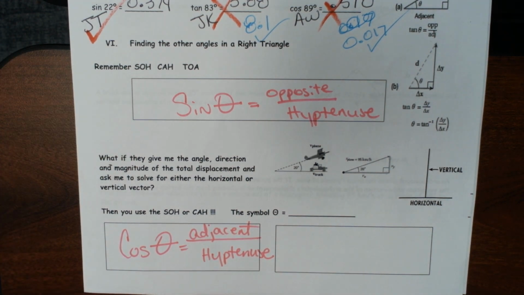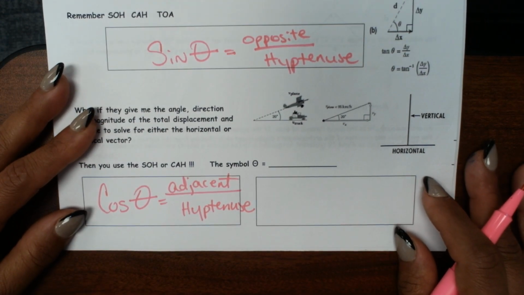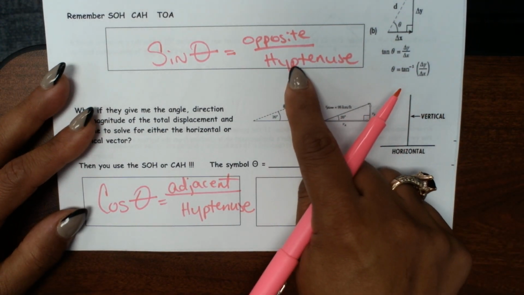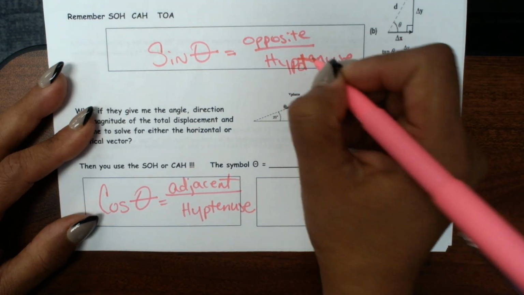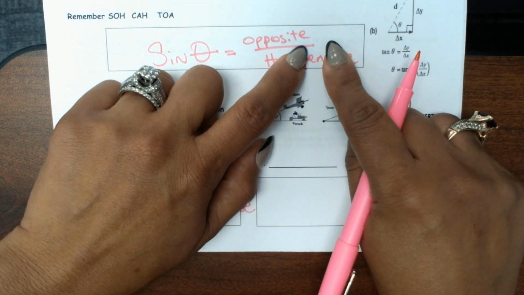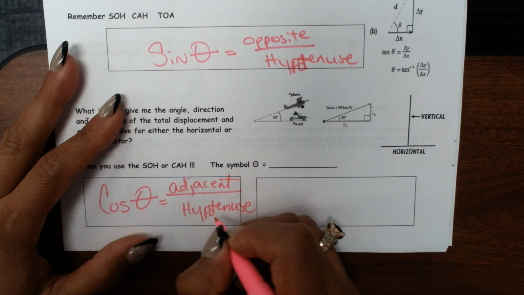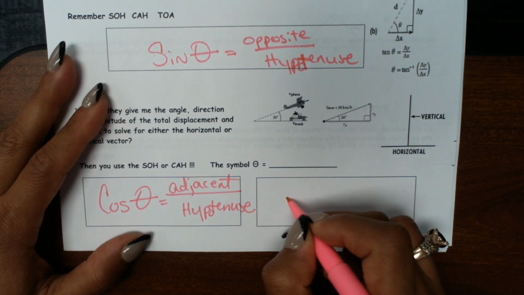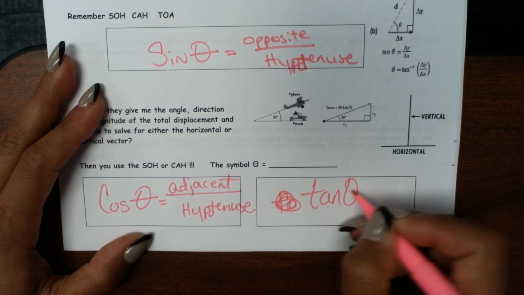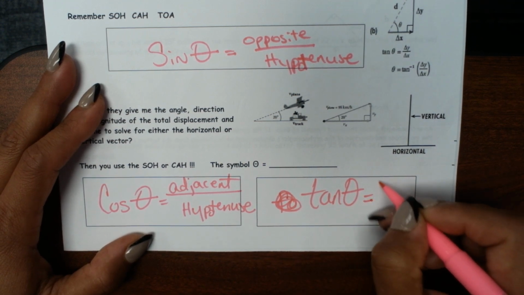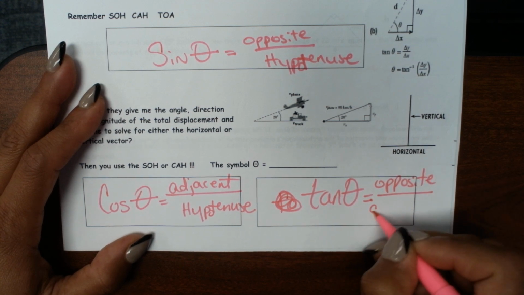And the TOA stands for, I'm sorry, scroll up. Oh, hypotenuse. Or is there an O? There is an O. Hypotenuse, yes. Oh, I forgot the O here too. Hypotenuse. And the tan of theta equals the opposite over the adjacent.